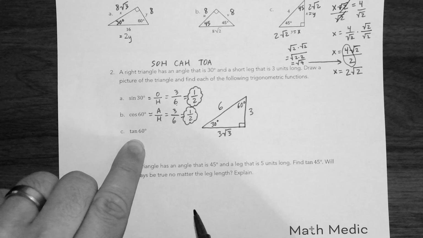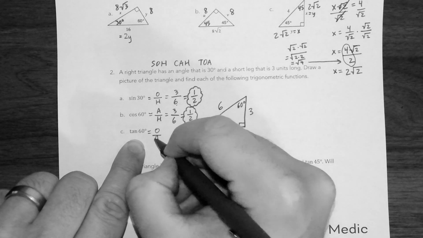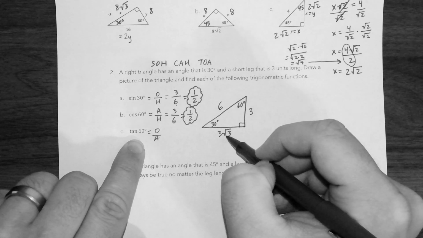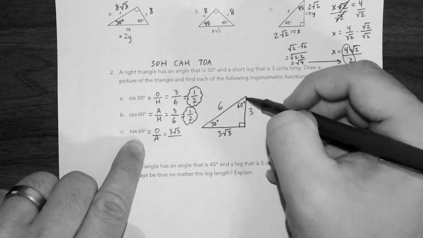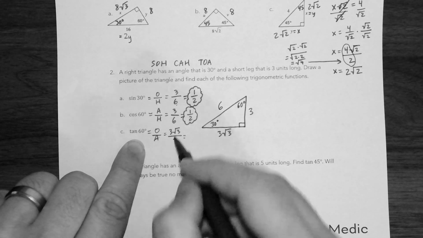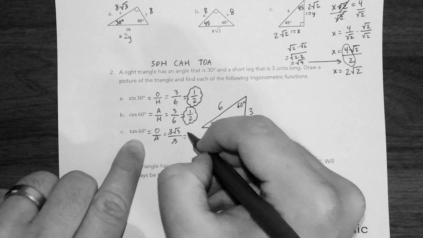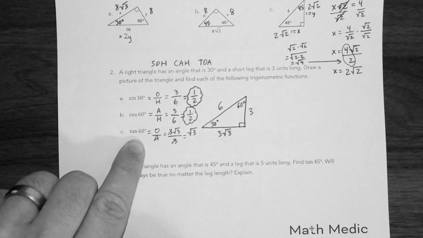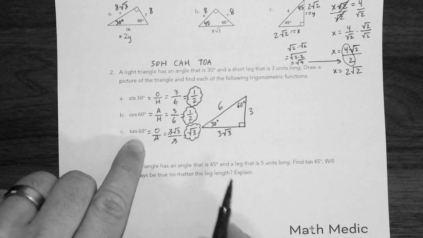Now the last part. The tangent of 60 degrees. Tangent is opposite over adjacent. The opposite of the 60-degree angle, across the triangle here, is 3 square root of 3. The adjacent side, we saw this a minute ago, that's the 3 leg. If I see a 3 at the top and a 3 on the bottom, those can cancel, just leaving the square root of 3. So the tangent of 60 degrees is the square root of 3.